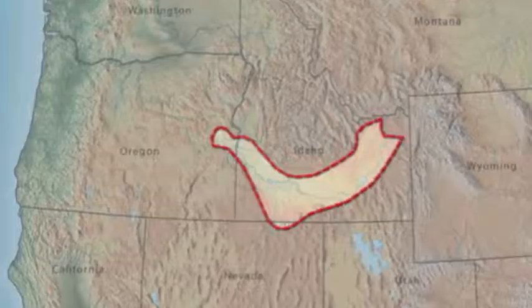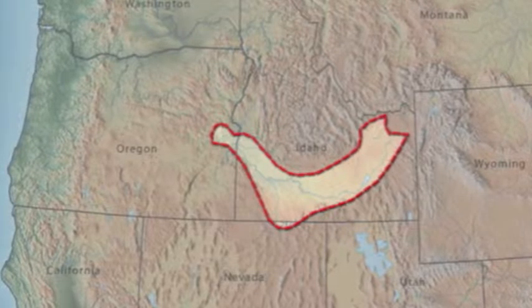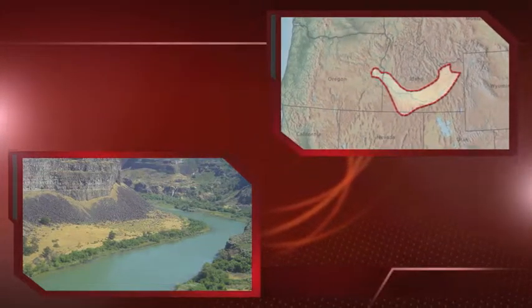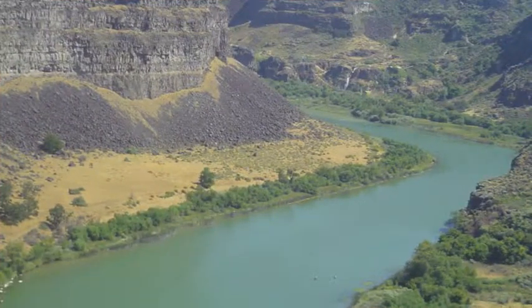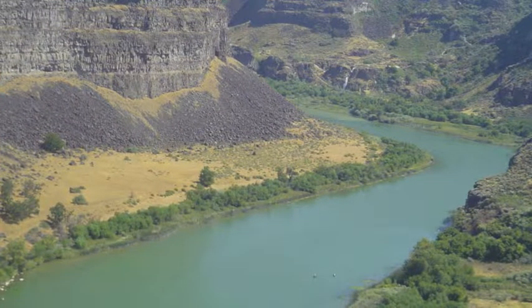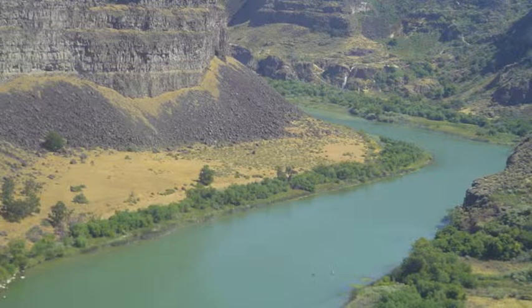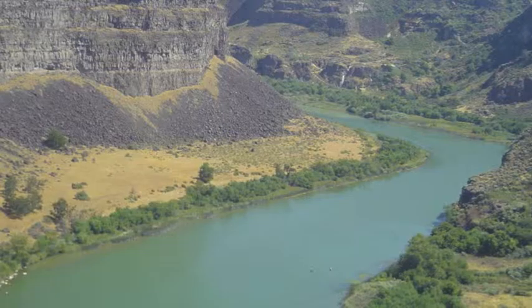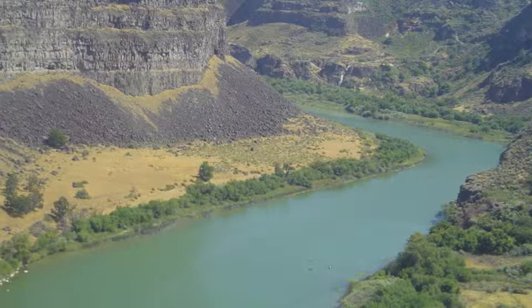The Snake River Plain is located in southern Idaho. The basic shape of it is in a curve-shaped depression. As a whole, the Snake River Plain runs about 400 miles from west to east. The Snake River Plain is divided into two separate entities, the Western Snake River Plain and the Eastern Snake River Plain.